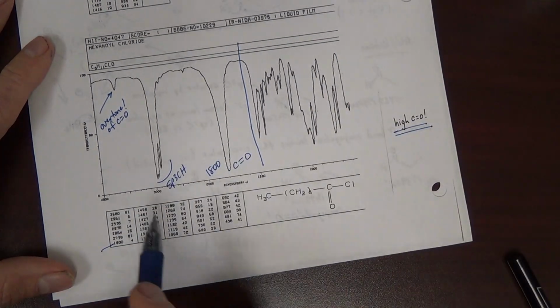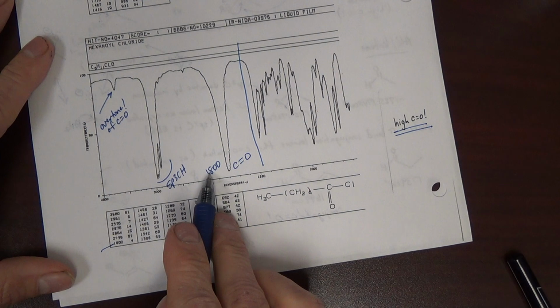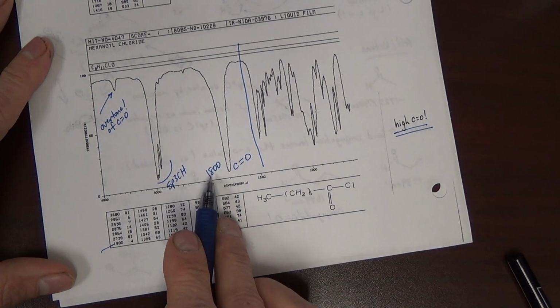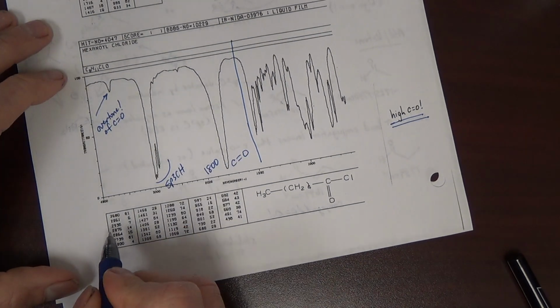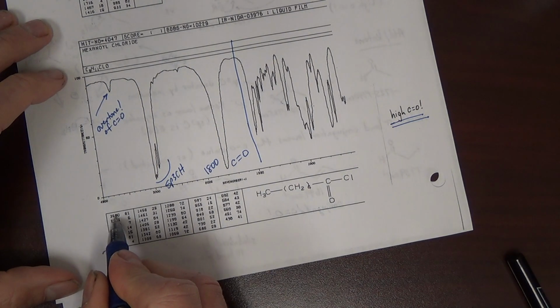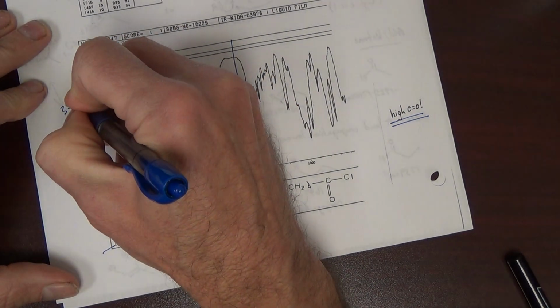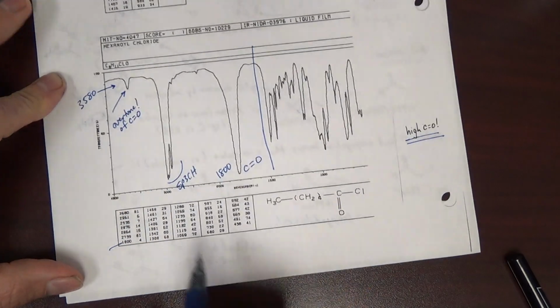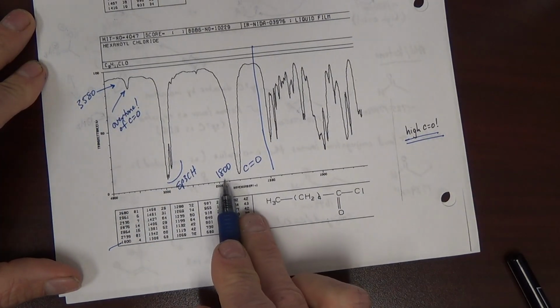You can tell it's an overtone because typically it's double minus a touch. Double 1800 would be 3600 minus a touch. I think that's a 5. That's a 3580, which is double 1800 minus a touch.